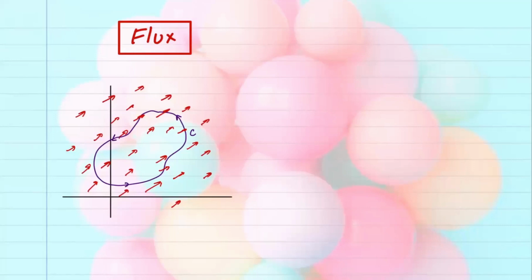Hi everyone. So in this video, we're going to discuss flux. Suppose you have a velocity field or some kind of fluid field, and you want to measure the flow in the direction of the normal of the curve. So we're going to talk about something called the outward flux. This is going to be defined as a line integral.